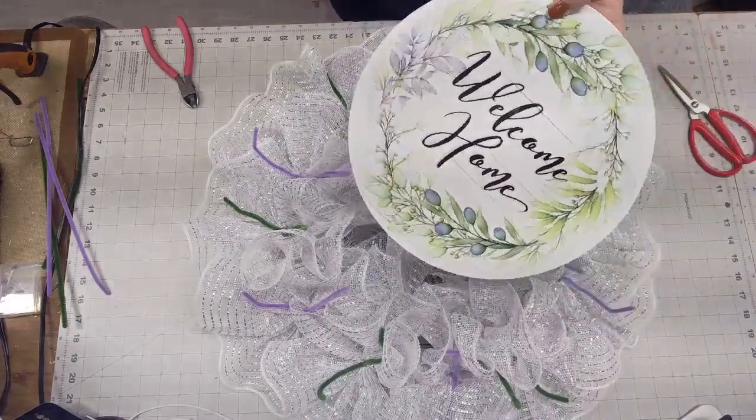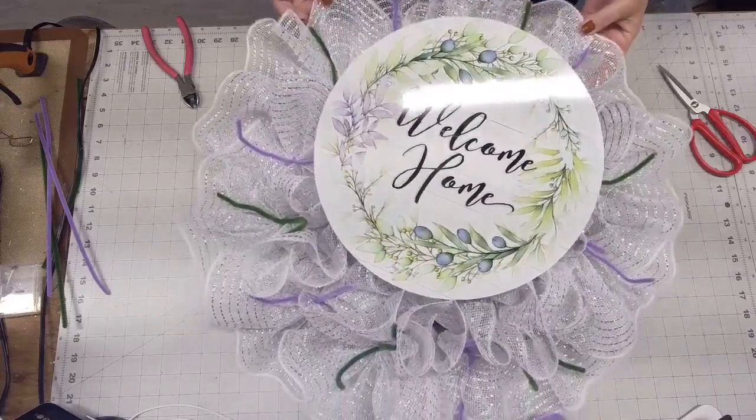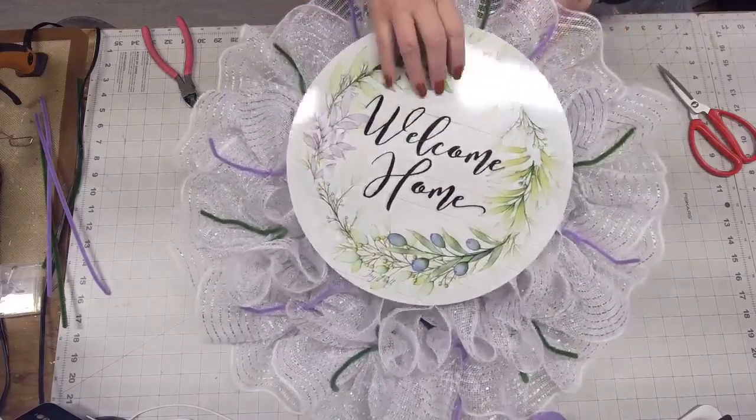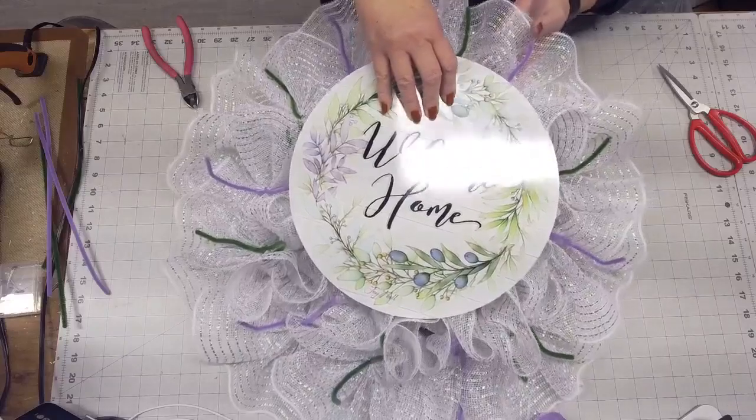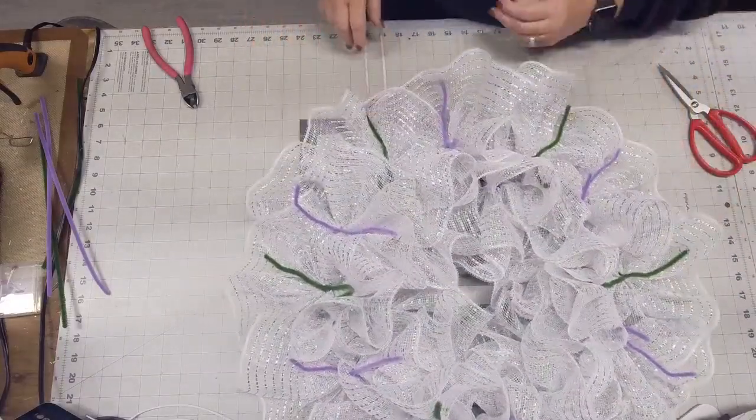So look, when I add that sign to it, you're thinking, bleh. That's what I was thinking. Bleh, it doesn't look very good. It's like there's no color. It's bleh. Okay, but watch. Now we're going to come in and add in our ribbon tails.